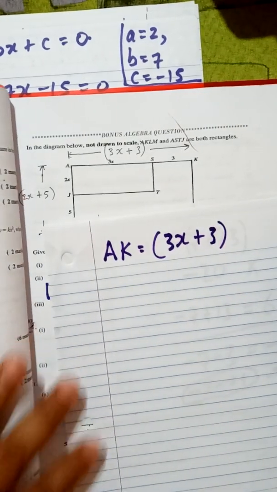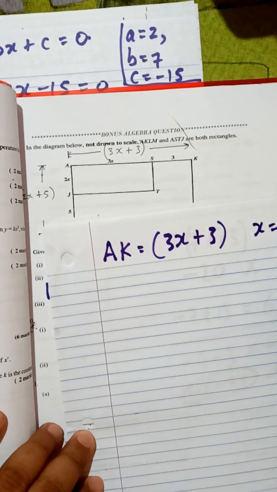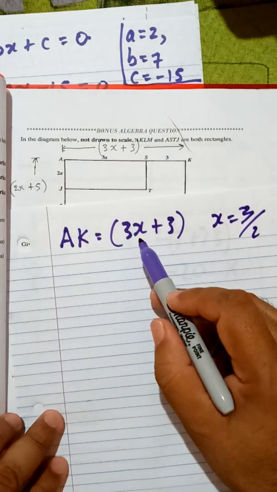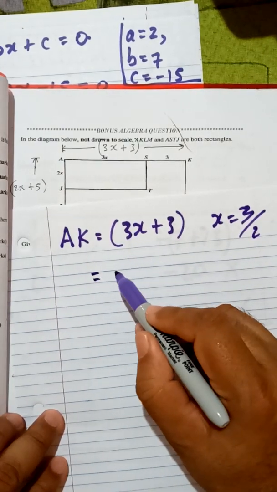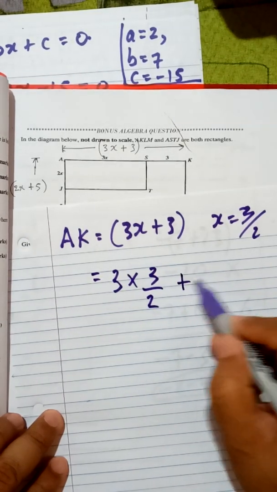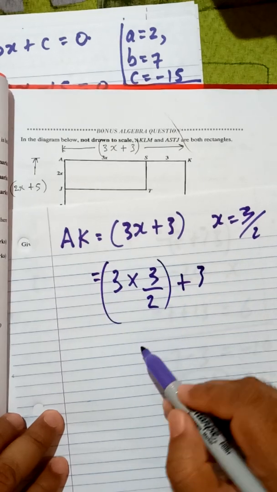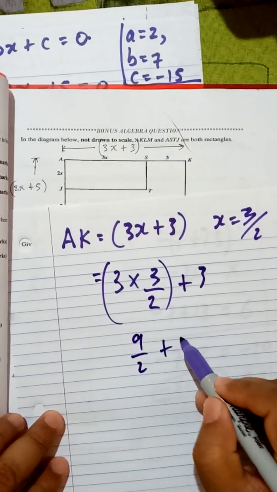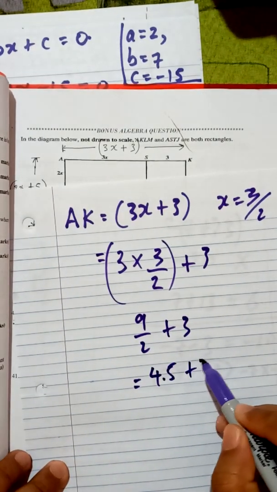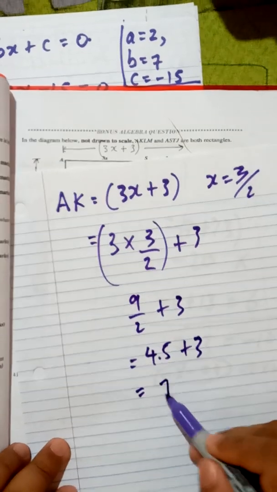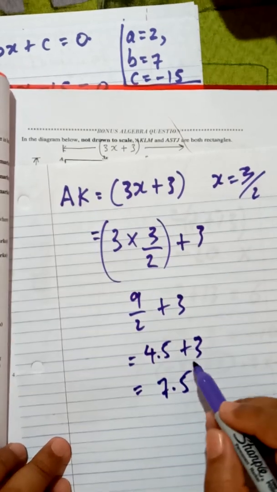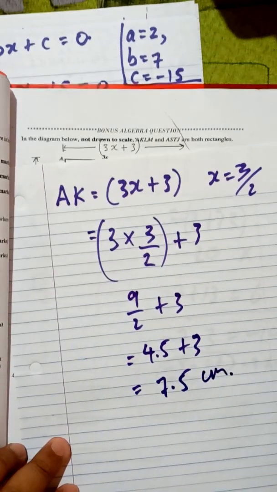Now, since x is equal to 3/2, we're going to substitute the value of x into this expression. So we have 3 multiplied by 3/2 plus 3. That will give you 9/2 plus 3. And 9/2 is actually 4.5. Plus 3, that will give you 7.5. So the actual length of AK is 7.5 centimeters.